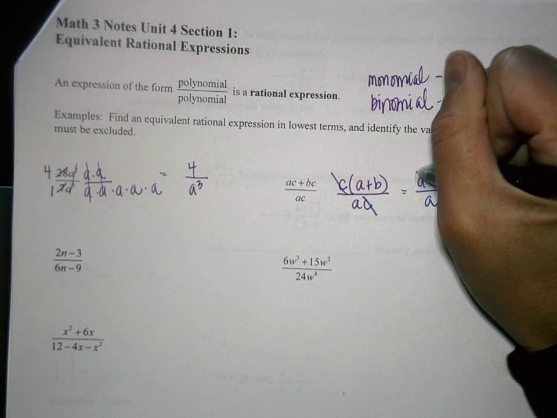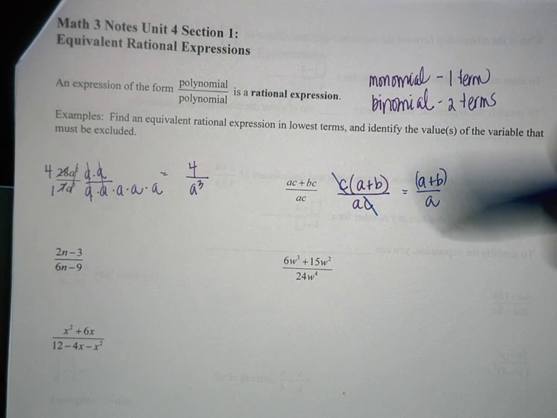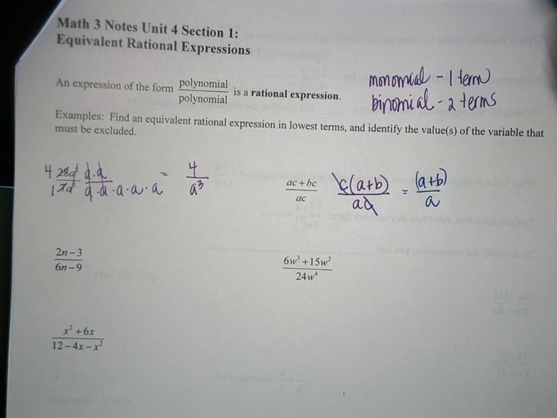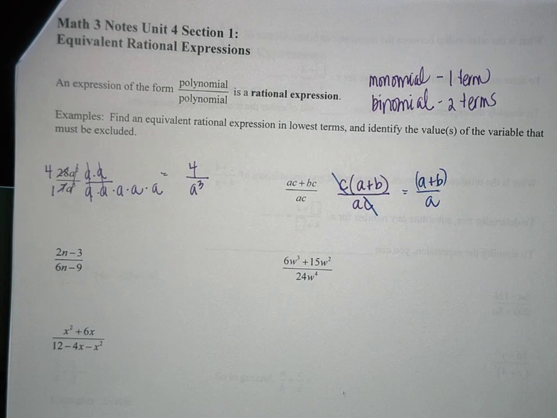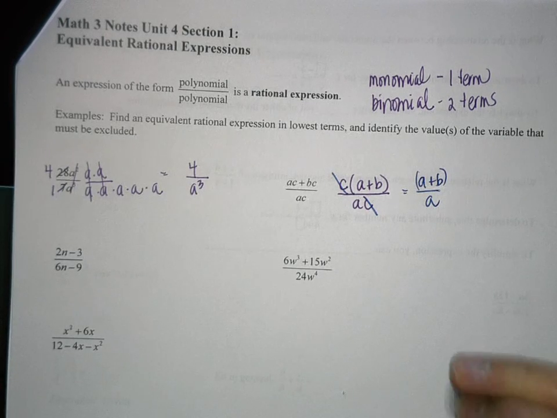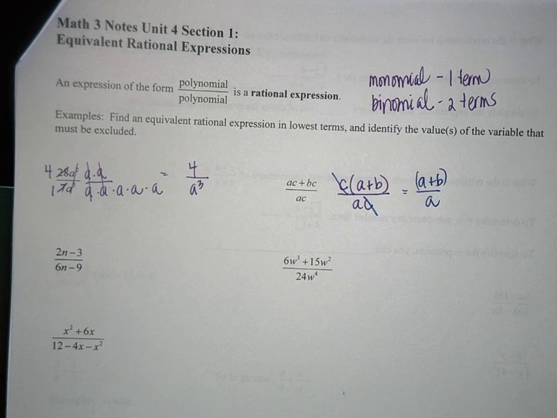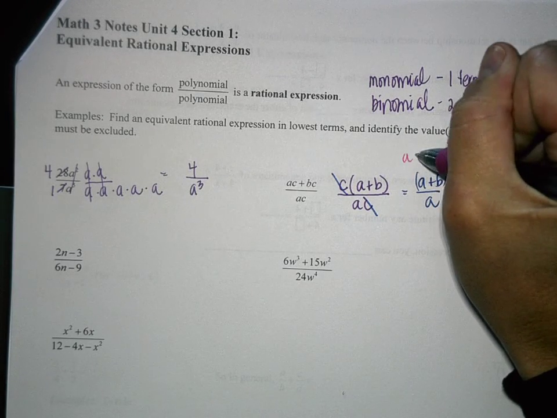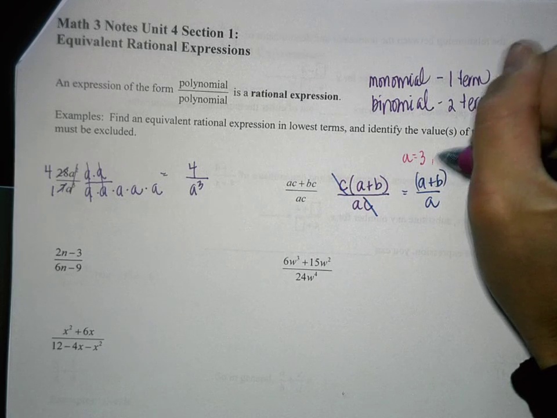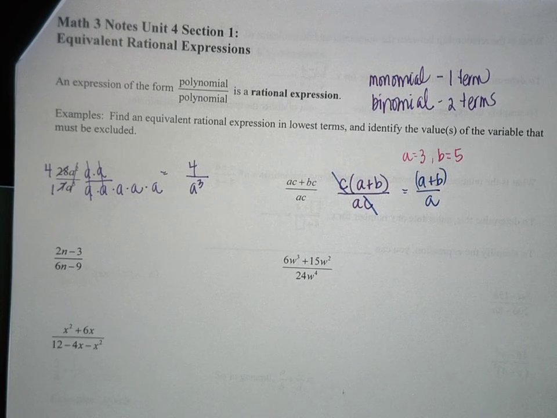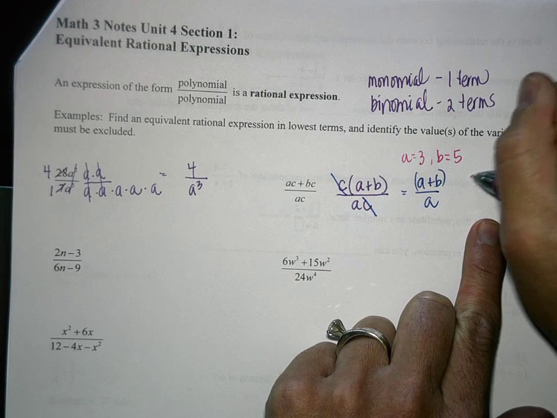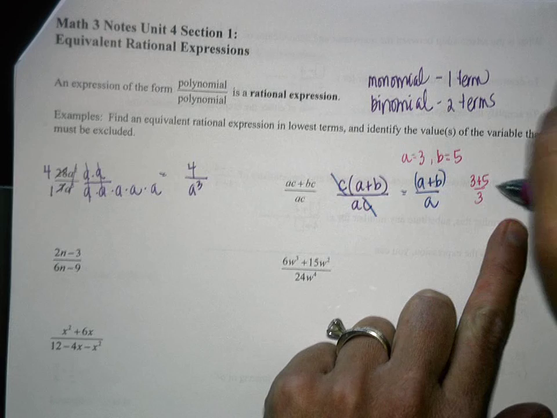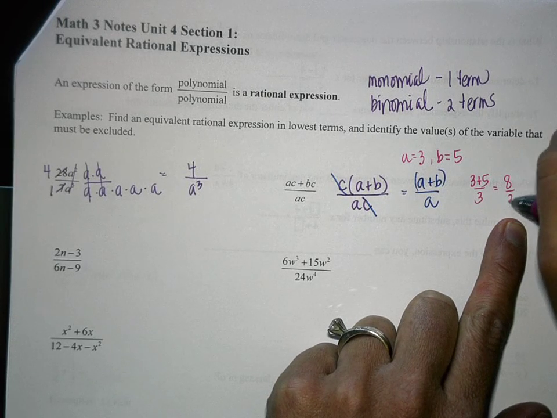If you want to keep parentheses around the A plus B, you can. But a lot of people want to reduce these A's. And the thing is, you can't, because this A is actually connected with the B. And I oftentimes think the best way for me to show you why this will not work is plugging in a value for A and B. So let's pretend that A is 3 and B is 5. So if I were to plug these values into this expression, I would have 3 plus 5 over 3, and 3 plus 5 is 8 over 3.